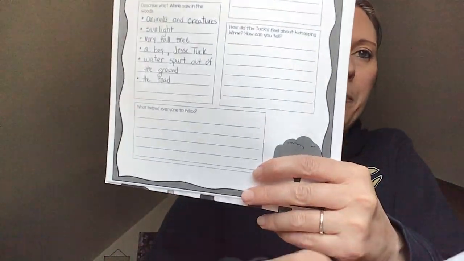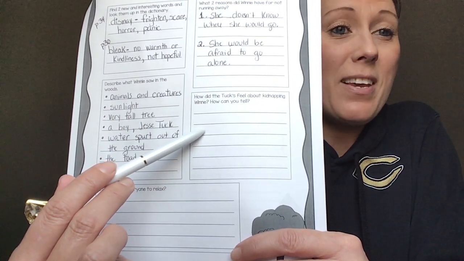Okay, all right, let's go on and read chapter 6 and do our notes for that, okay? So for chapter 6, turn my book over. We have two questions here. This one, how did the Tucks feel about kidnapping Winnie? And how can we tell? Oh, kidnapping? Whoa, about to be some crime happen, okay? And then this question down here, what helped everyone to relax? We'll come back and do our vocab in a minute, okay?